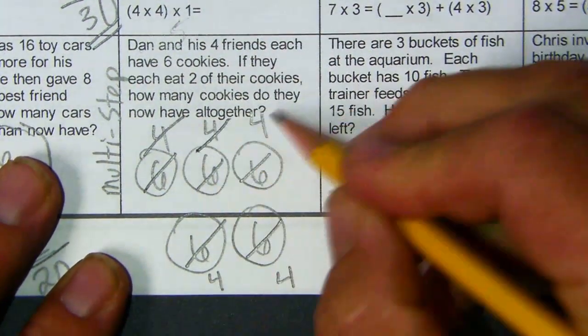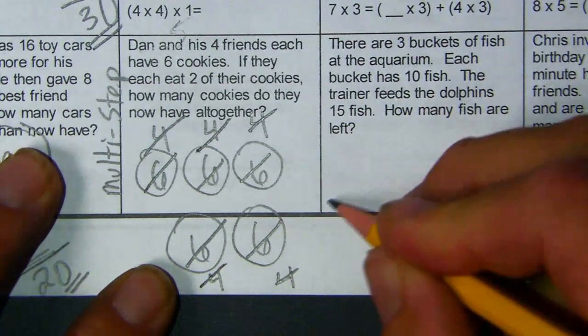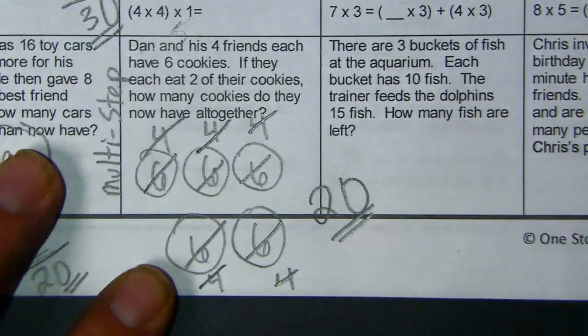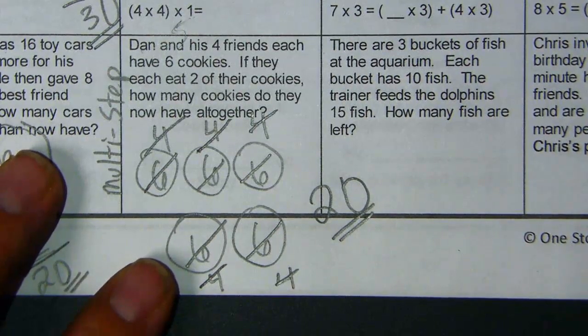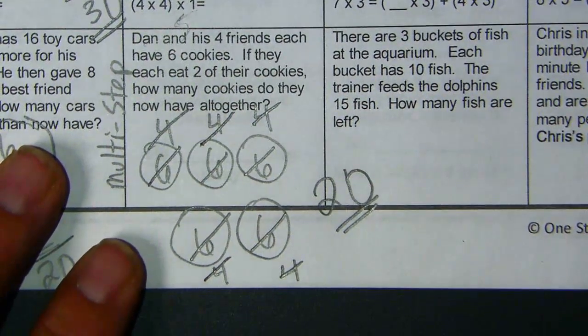4, 8, 12, 16, 20. Got to work on your skip counting skills. Skip counting is just like multiplication. Repeated addition.